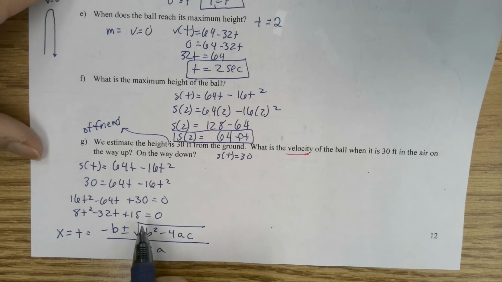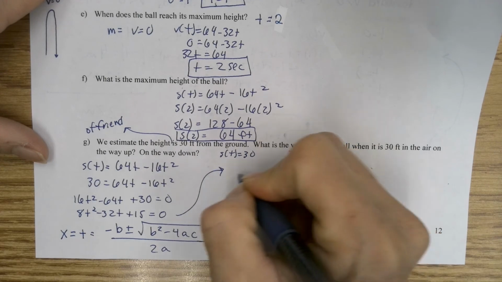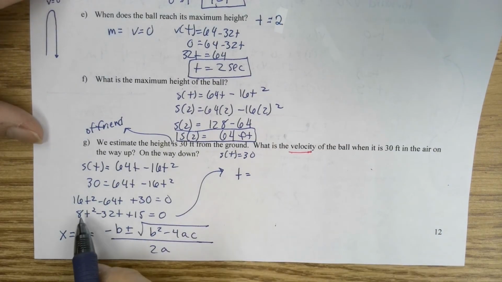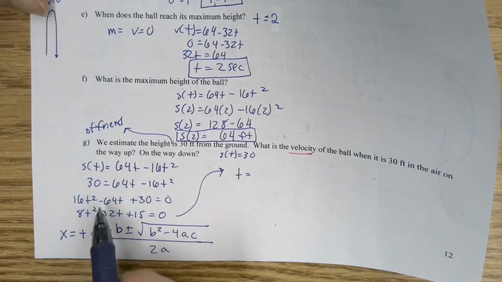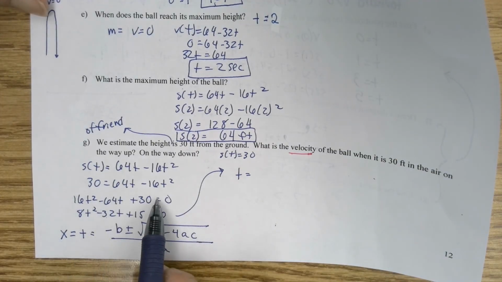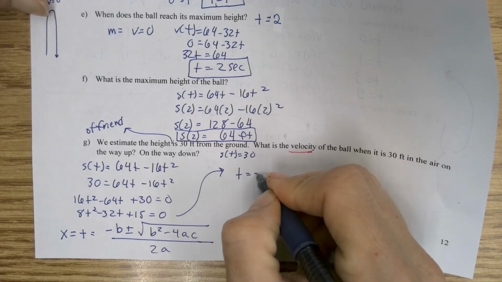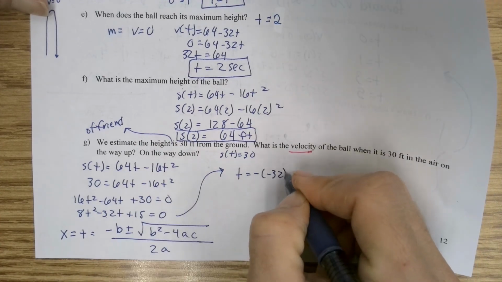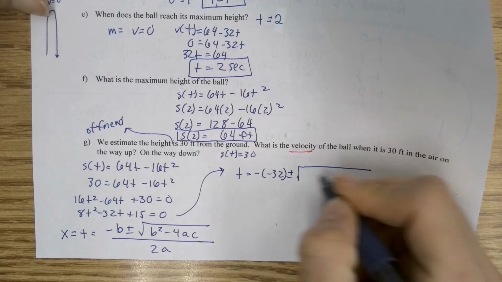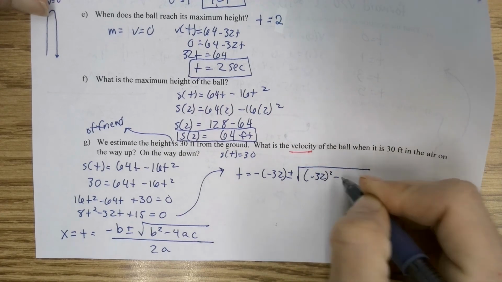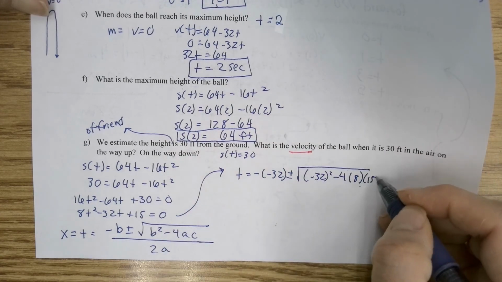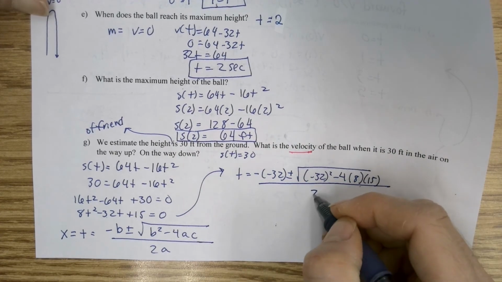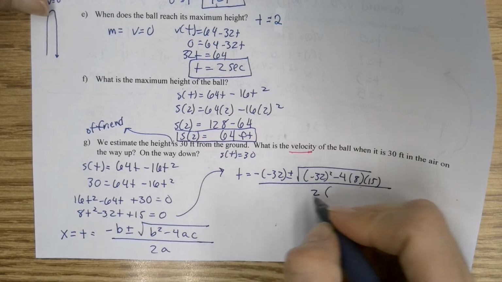Remember, this is going to give us two answers. So I'm going to come over here, and we're going to have t equals, and a is 8, b is negative 32, c is 15. Or if you hadn't divided by 2, you would be using the previous version, the 16, the negative 64, and the 30. So negative b, so negative 32 plus or minus the square root of negative 32 squared minus 4 times a is 8 times c is 15. And that is all over 2 times a, which is 8.